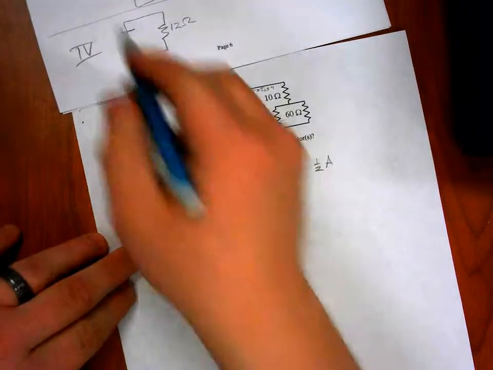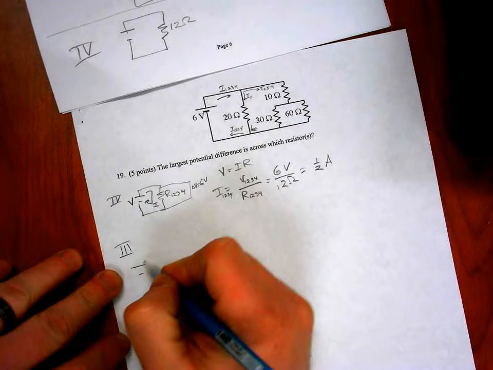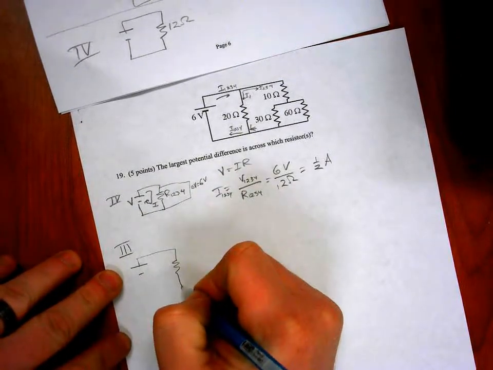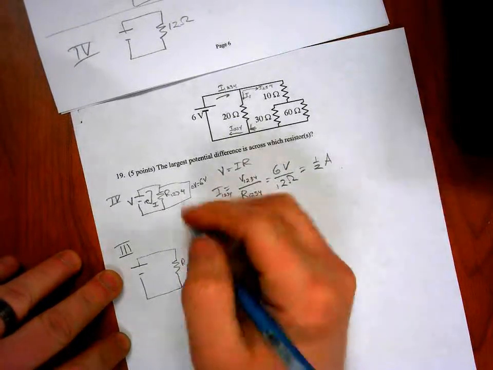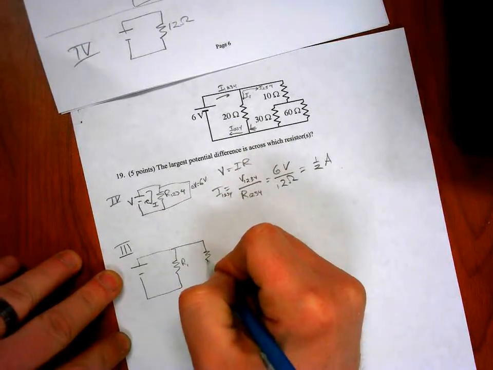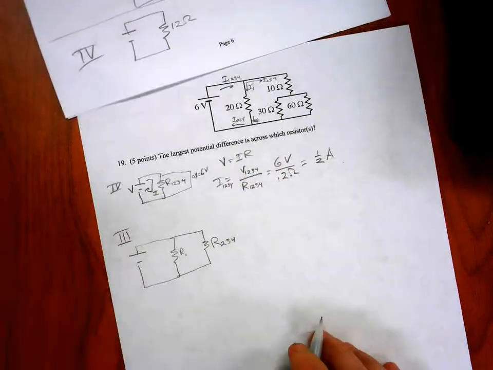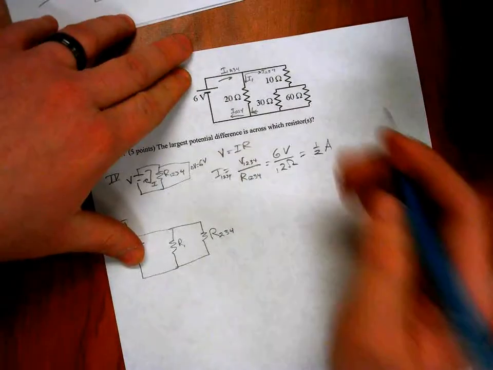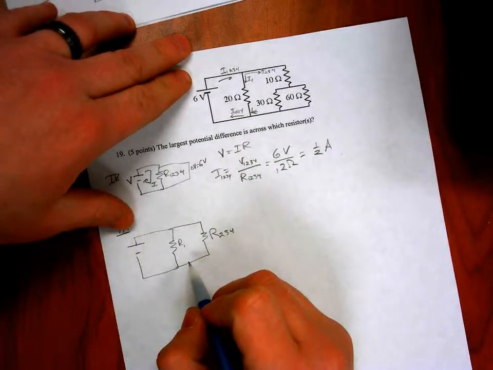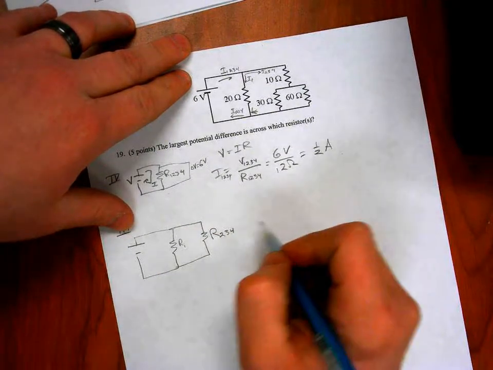Now I'm going to go back to circuit 3. I have R1, R2,3,4. Okay, so now I need to find the voltage drop across each one of these.